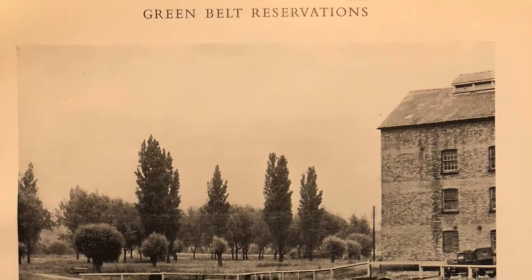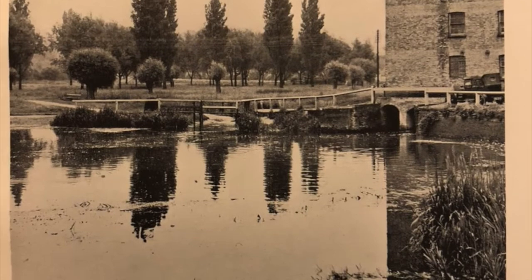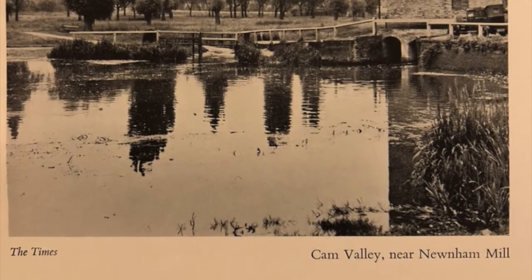And funnily enough, those local spaces are the places that people are using now to get their exercise during lockdown, one of which is Cherry Hinton Hall, and another one shown here is what they call the Cam Valley near Newnham Mill, which I will always call Sweeney Todd's, because that was the name of the restaurant that was opened there in the late 1980s and the early 1990s, and their portions were so big it was unreal. How they got away with all of that for so long, I have absolutely no idea.